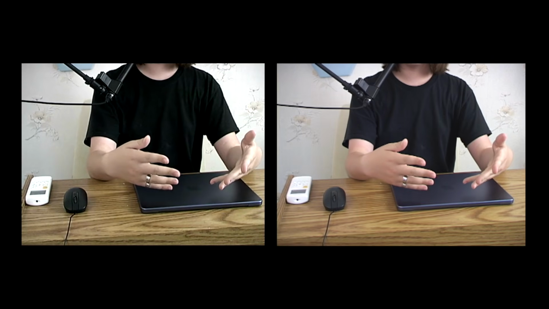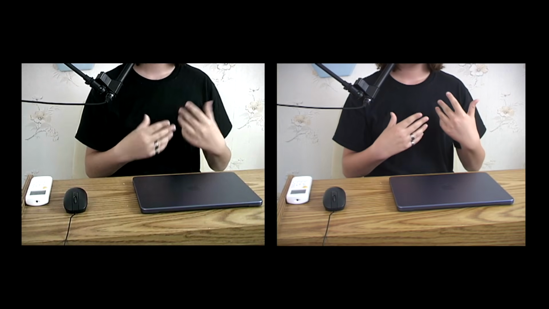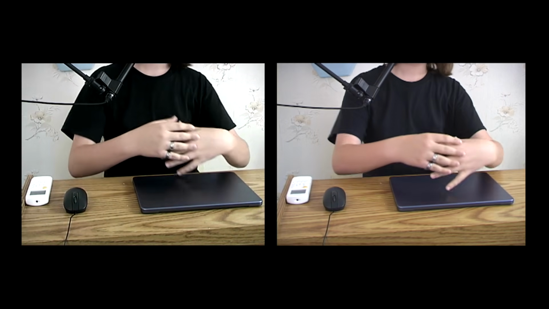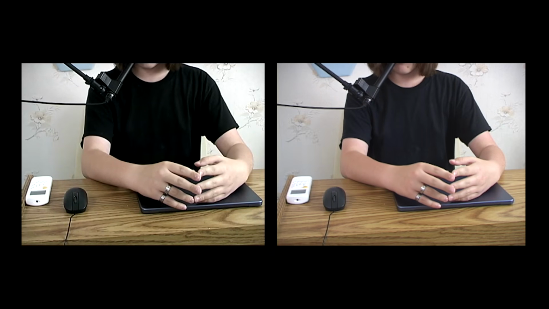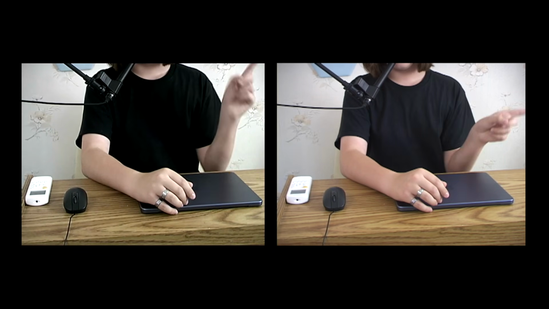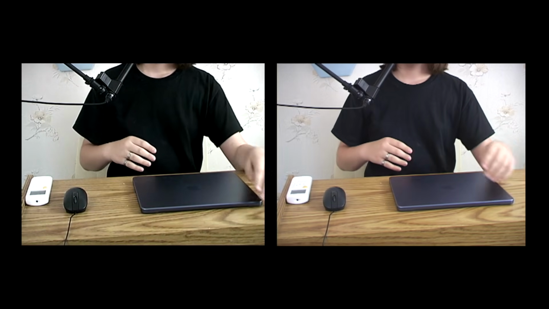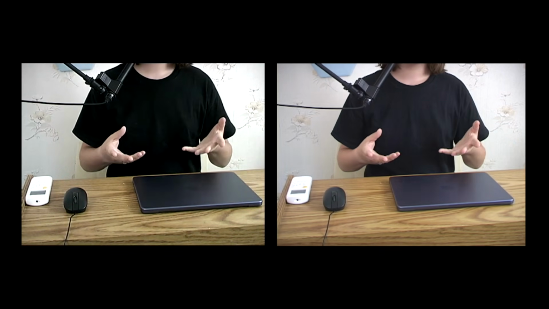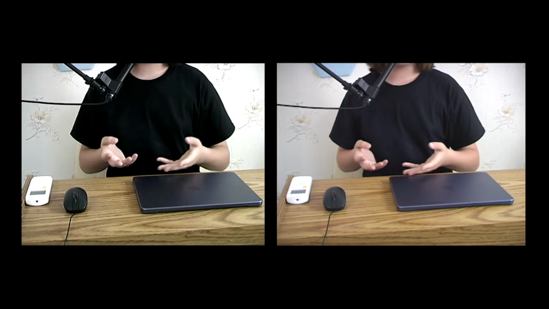Both of these clips are being recorded on the same camera and at the exact same time. Which one do you think looks better, and which one do you think was captured with the new computer? Spoiler alert, you're wrong. The one that you see on the left of your screen was recorded on a newer computer than the one that you see on the right of your screen.